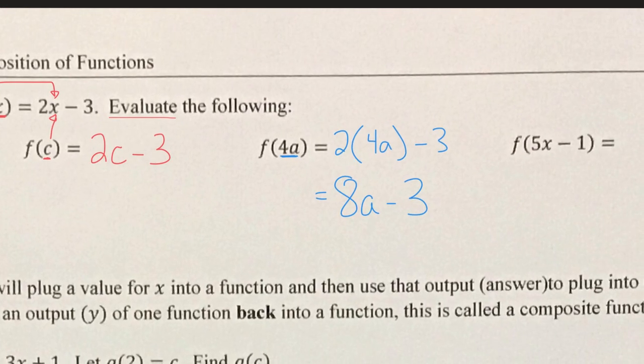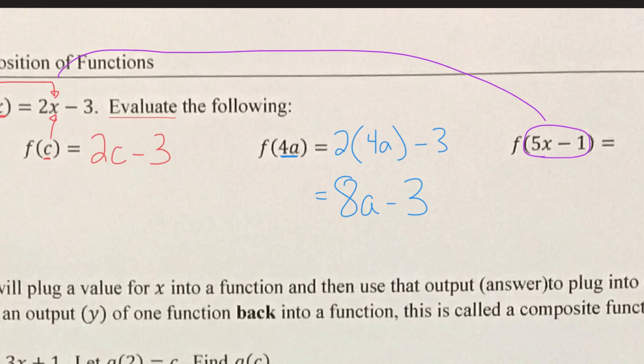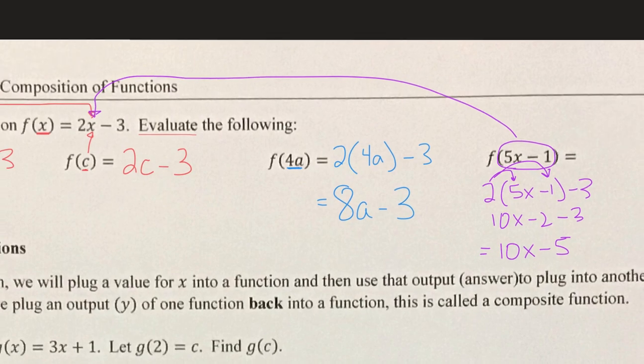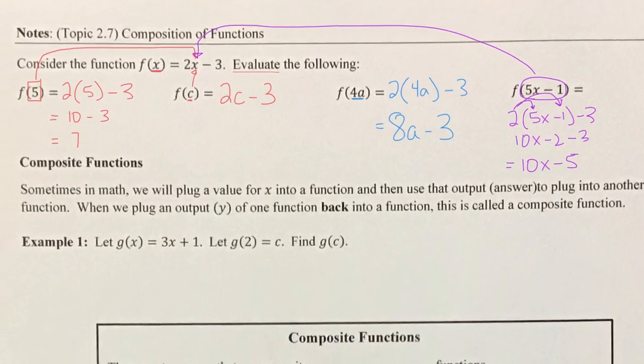And this one says plug in the equation 5x minus 1. So we're going to put the whole entire equation into our function. So this is 2 times (5x minus 1) minus 3. And this is more like what we're going to be doing today with our compositions. We are replacing a letter with an entire equation sometimes when we're doing a composition, which is exactly what this next little blurb says.